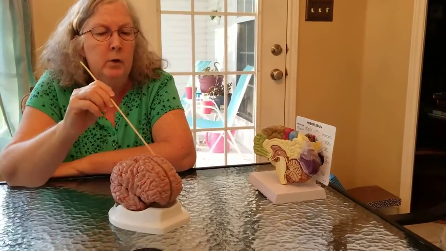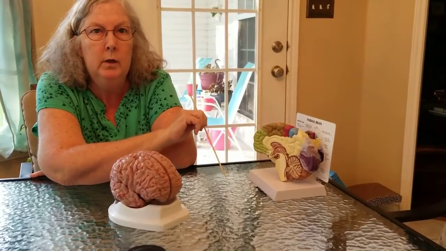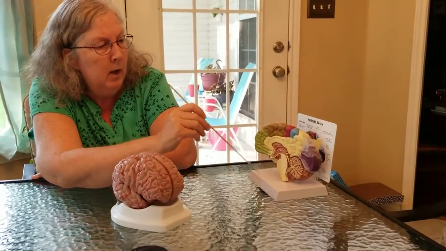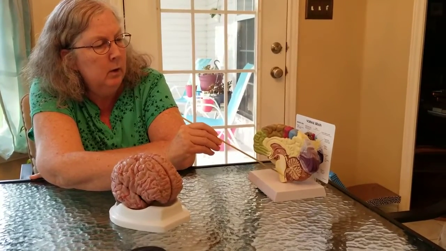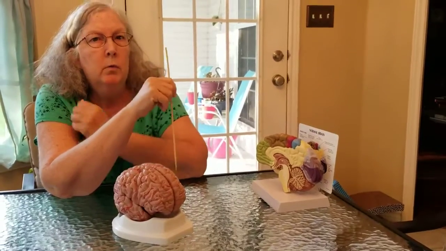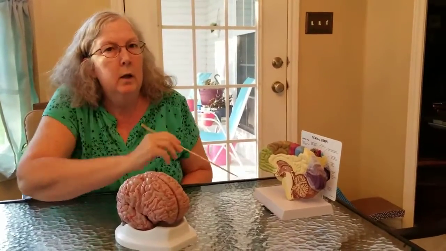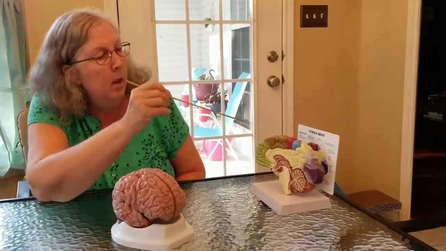You have a major fissure in the middle that divides the cerebrum into a right and a left hemisphere. As the nerves are coming up from the spinal cord, which would be down here, and then it comes up through the brainstem, the nerves do cross over. So yes, it's true that the left side of the brain is controlling the right side of the body, and the right side of the brain controls the left side of the body.